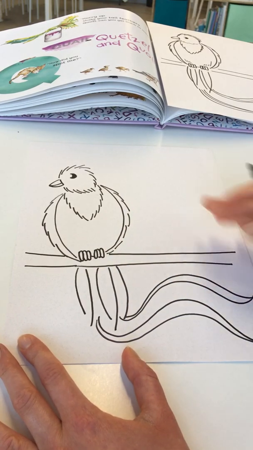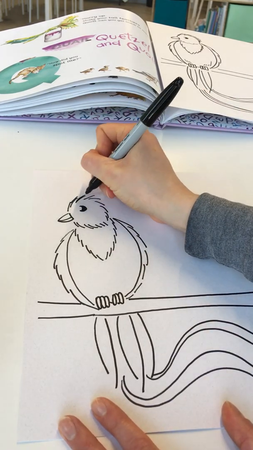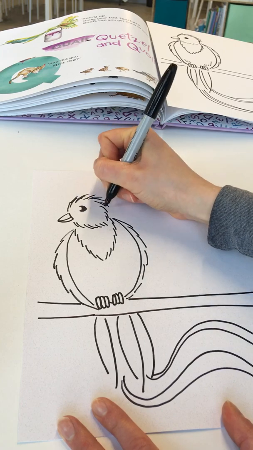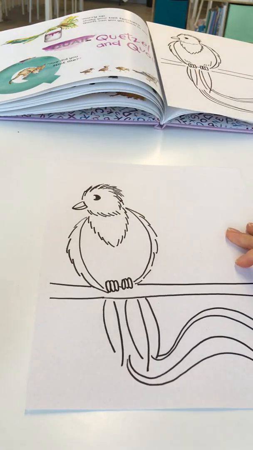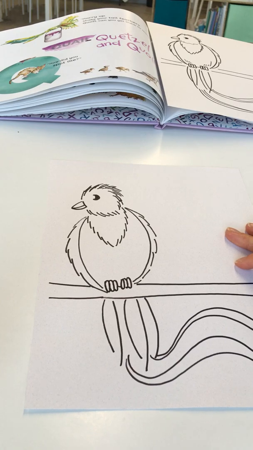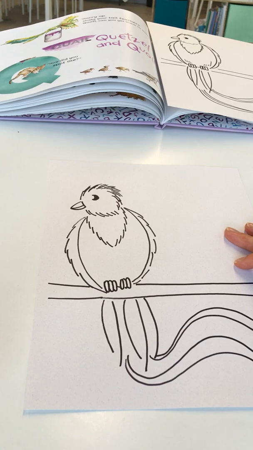And there you go. If you want to add a little bit more fluff on his head, I did that on my drawing example because they really do have a brightly colored crown of feathers on top. And then maybe you color yours in, whether it's the red, green, and blue and yellow that they are in the wild, or you can use some different colors and make him all your own.